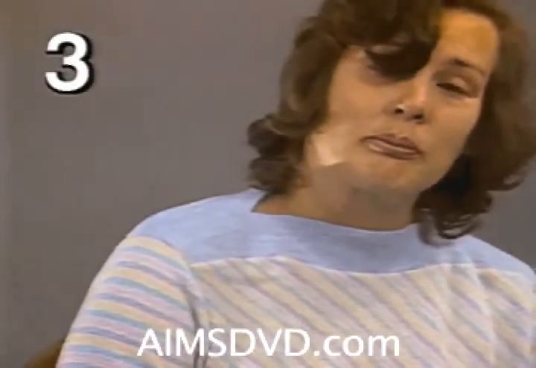This segment features a rather subtle lip movement. Notice the sucking in the lower lip.